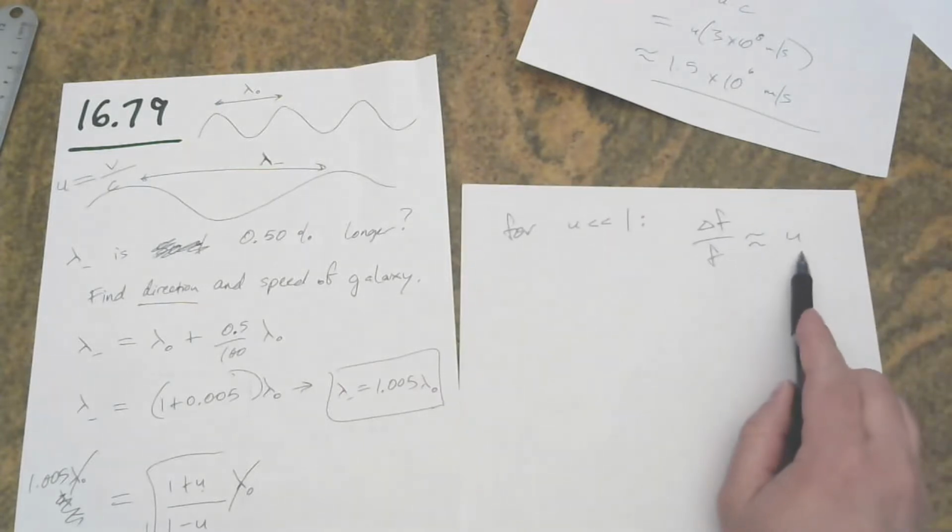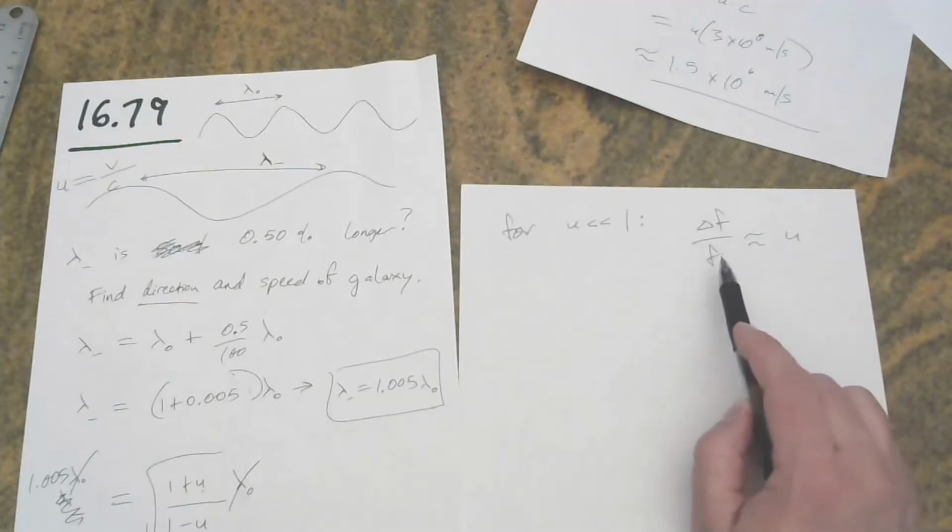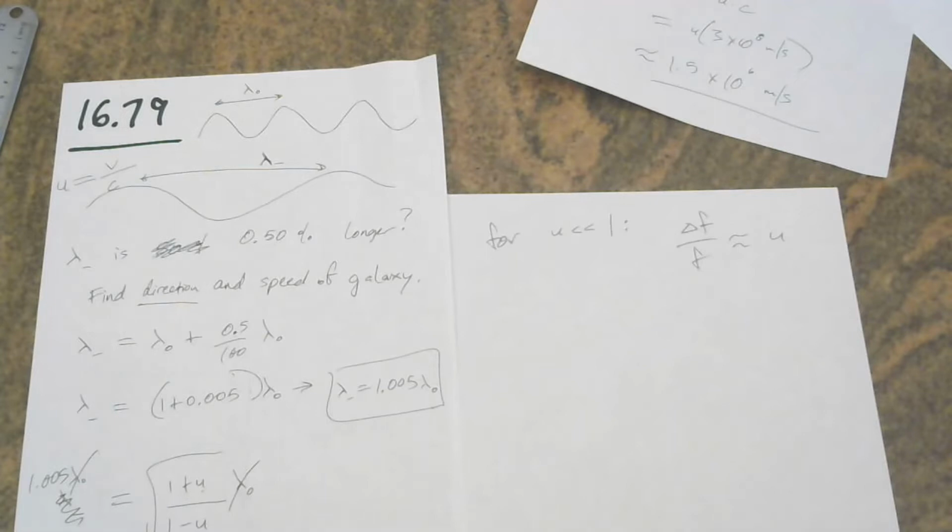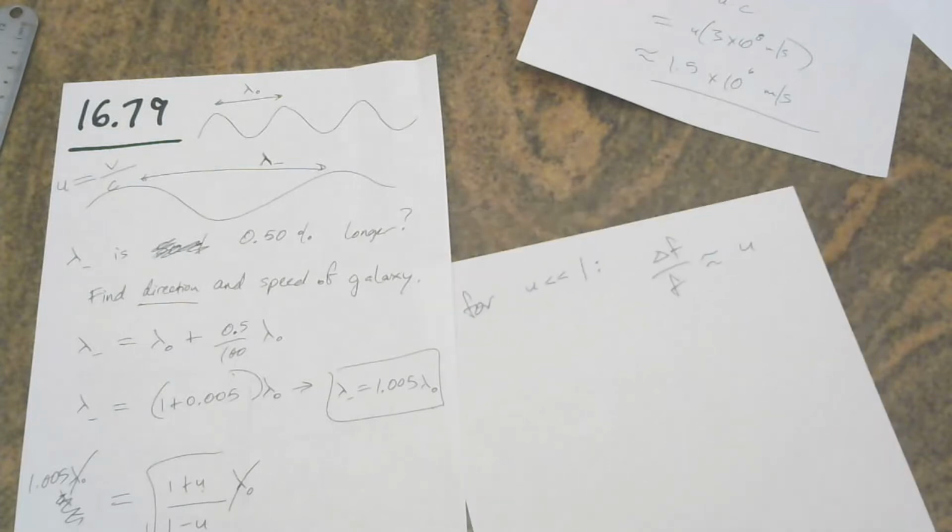So if the galaxy is moving at 1% the speed of light away from us, then the fractional change in the frequency, the Doppler shift, is about 1%. What could be easier than that? And hopefully you were convinced that that's a really good approximation for low speeds in one of my previous presentations.